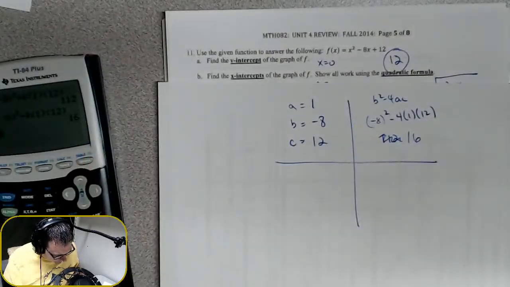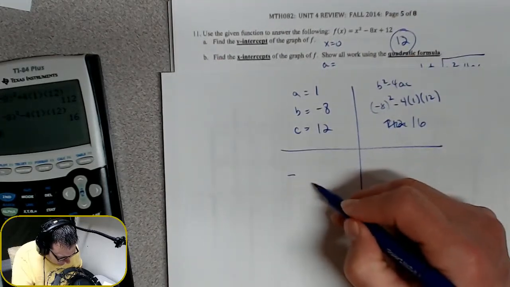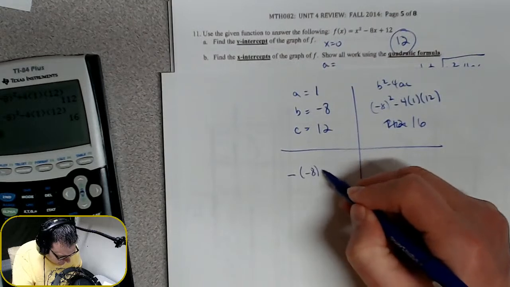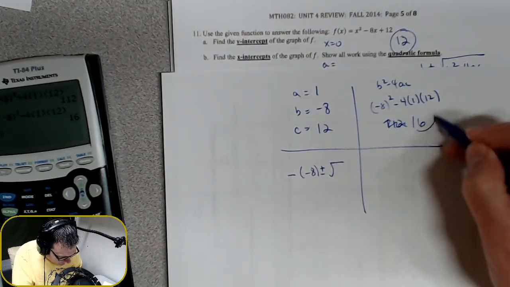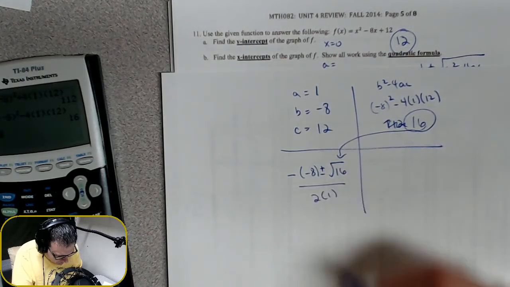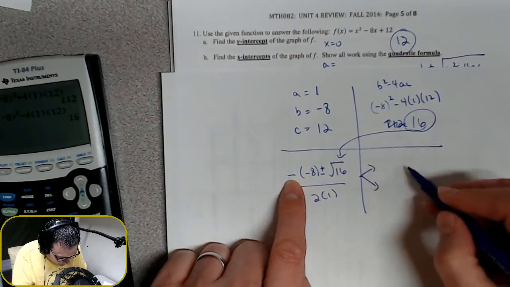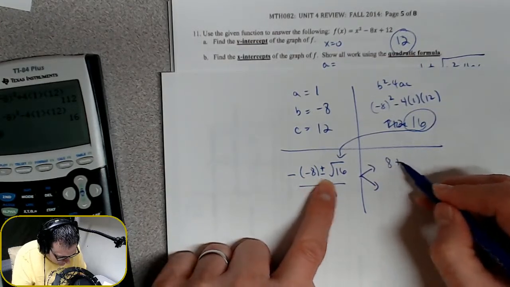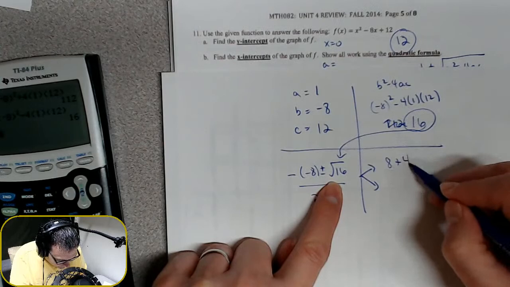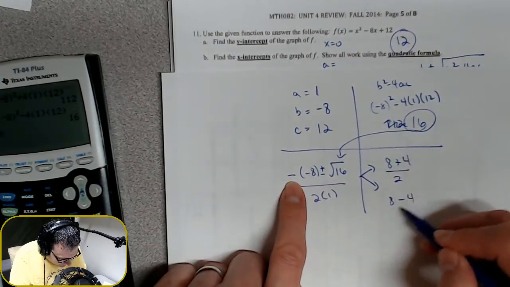Okay, so now we said we take this, negative b plus or minus the square root, and this number goes into there, all over 2a. Now we clean it up ourselves. Remember here we went double. So we got 8 plus, what square is 16? You know that one. 4, over 2. And then we got 8 minus 4 over 2.